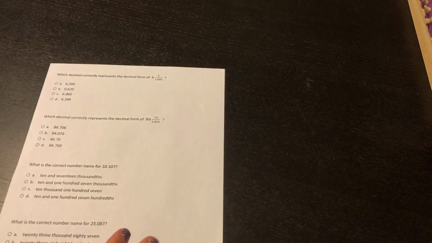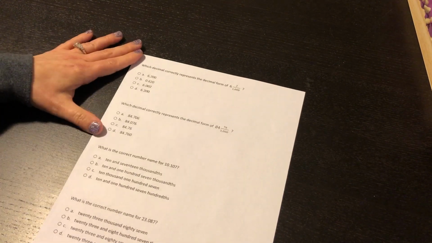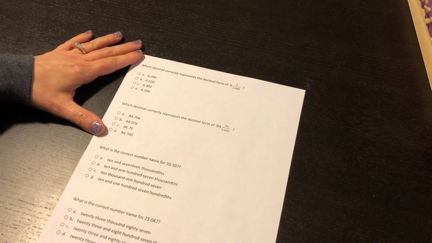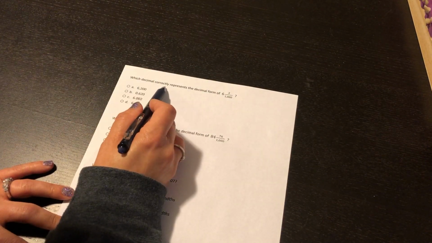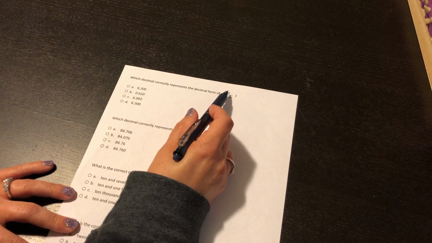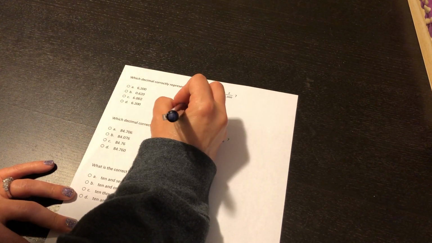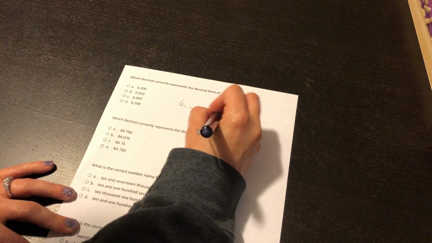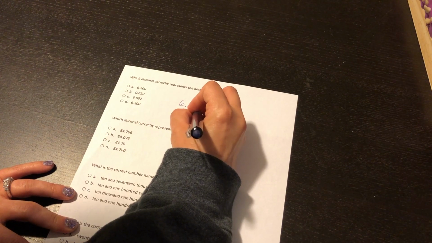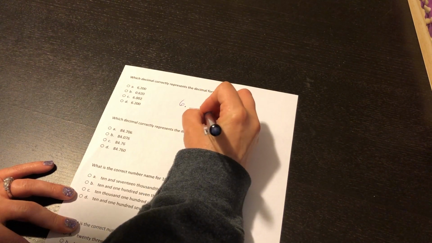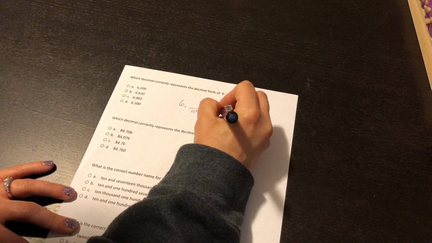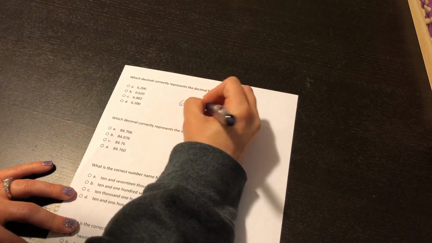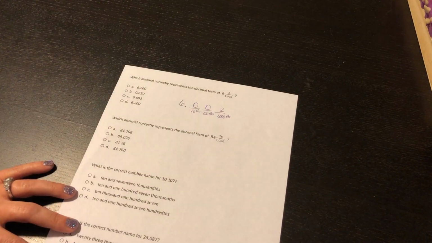All right, and our last set of practice problems are like what we ended with in the first video. Which decimal correctly represents the decimal form of 6 and 2 thousandths? So I would write it out. All right. So it needs to be 2 thousandths, and I have 2 placeholders.